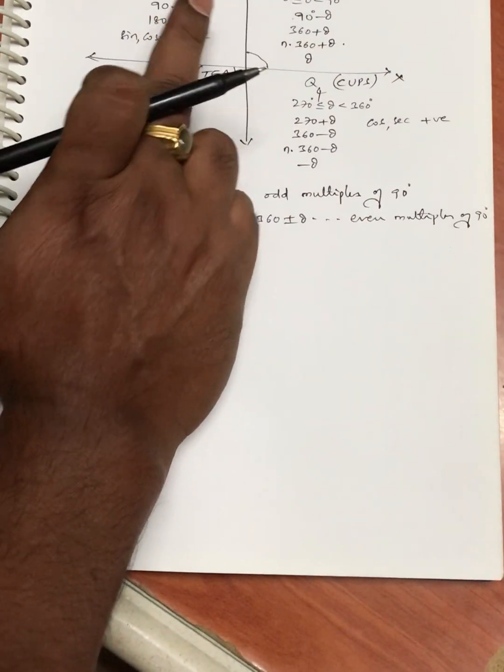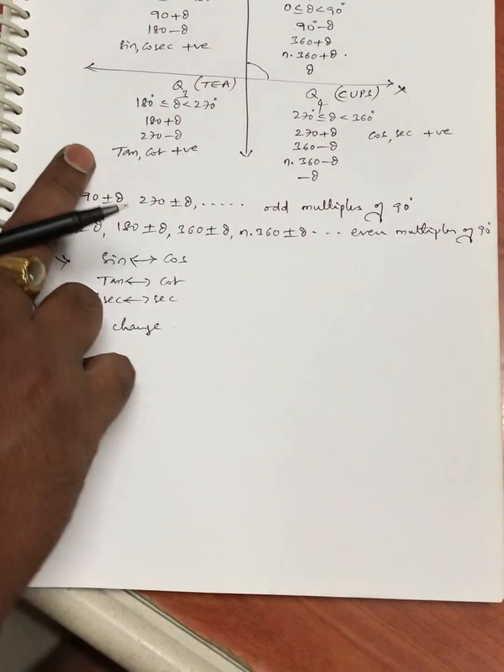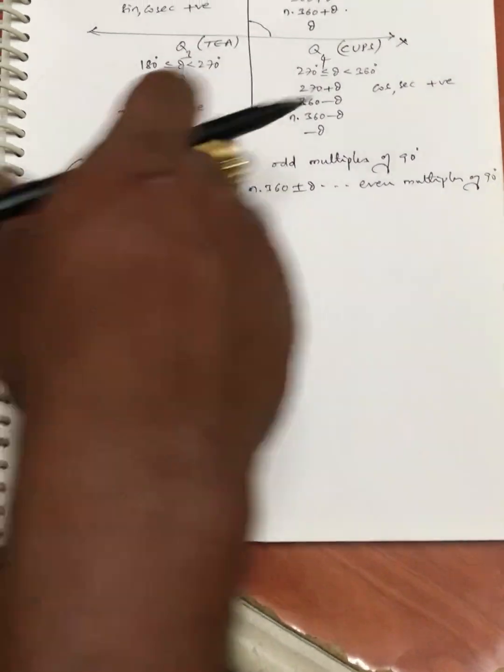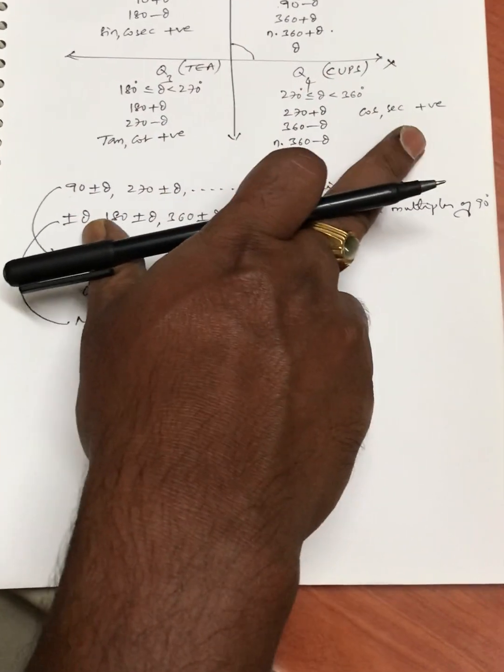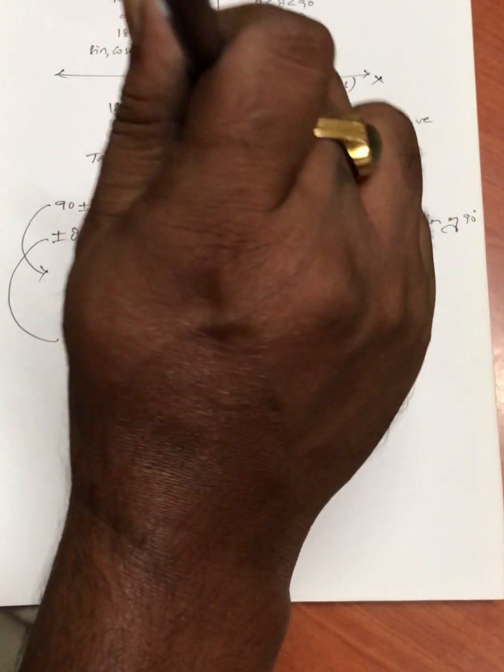Second quadrant, sine and cosecant are positive. Third quadrant, tan and cot are positive. Fourth quadrant, cos and secant are positive. This is the first point.